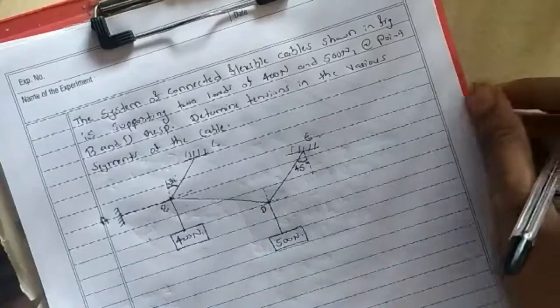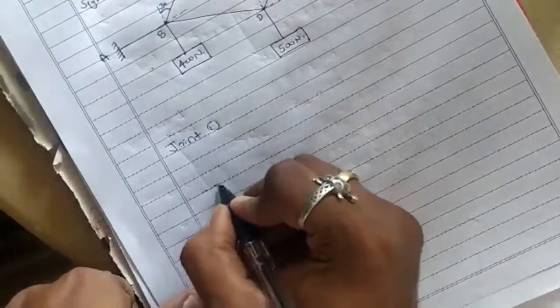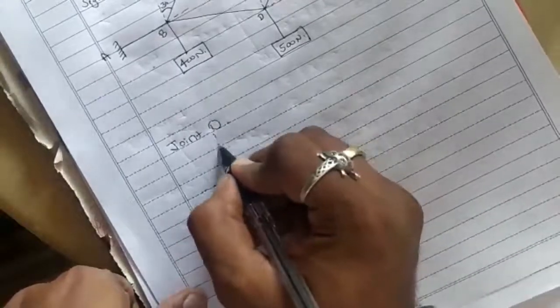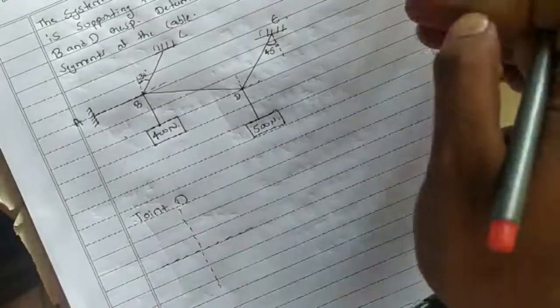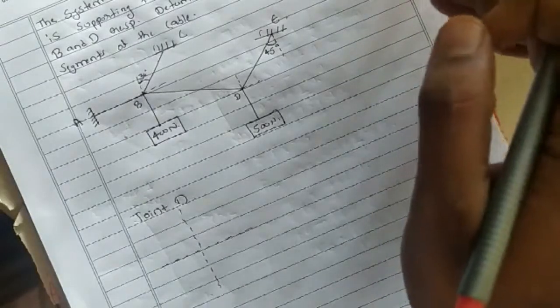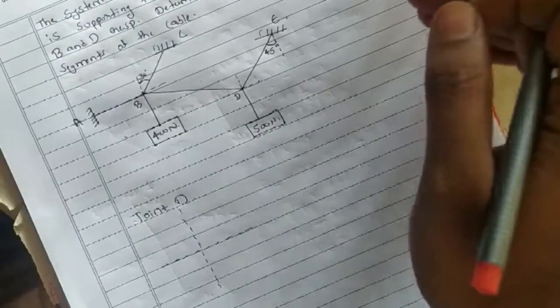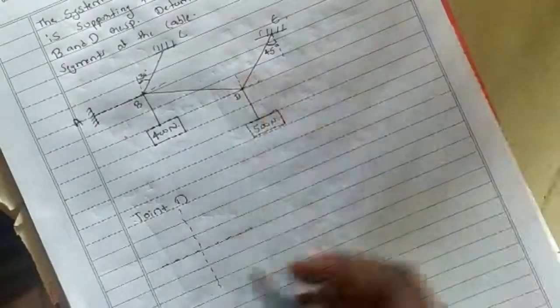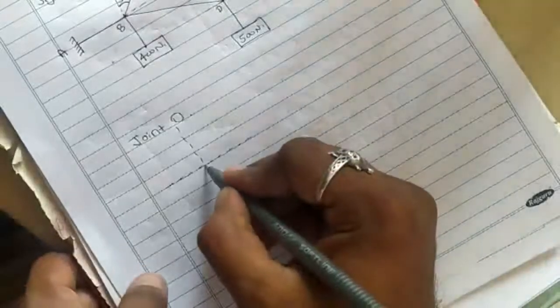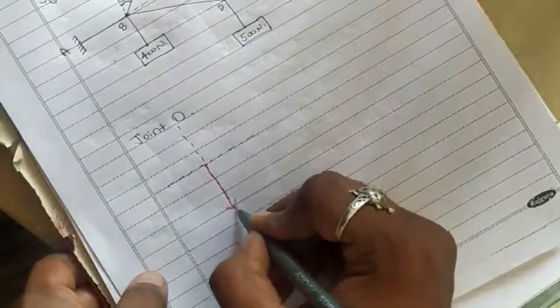Okay, so first I will consider joint D. Let this be your x-axis, let this be your y-axis. I have told you that whenever we consider any joint, we need to consider each force as a tension force. Tension force means a force which is acting away from the joint or away from the body. First, the weight is acting vertically downwards, so we'll mark the weight here.